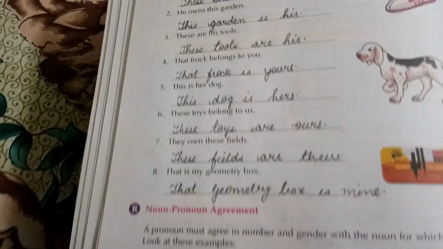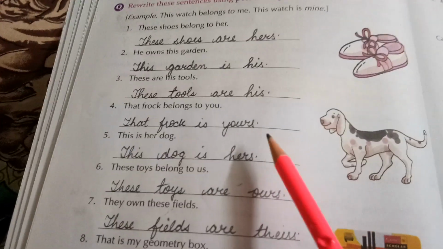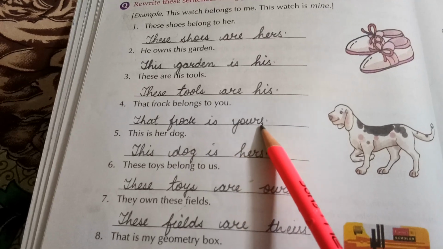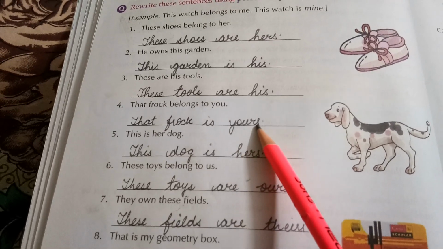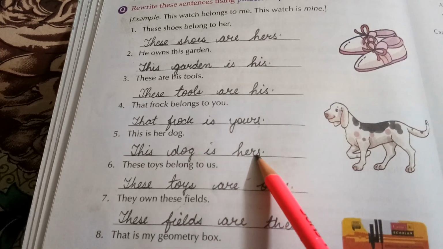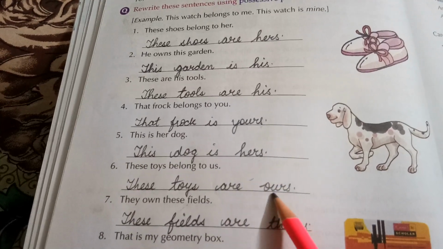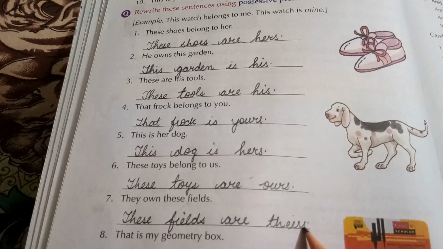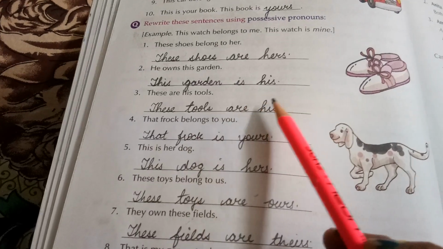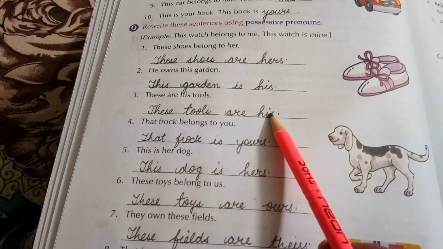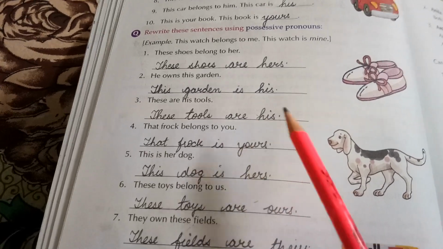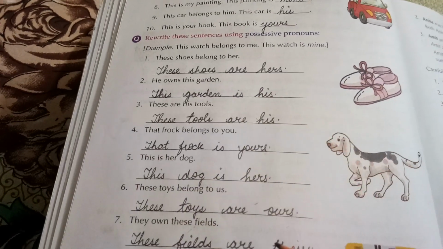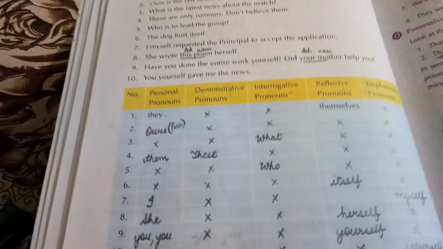So children, you might have noted down that wherever it is about you, yours takes s. When it is about a girl, hers takes s. When it is about our, ours takes s. When it is about their, theirs takes s. When it is about a boy, his is used. Not hims, his is used. So this is how we do the possessive pronouns. For oneself, mine is used.